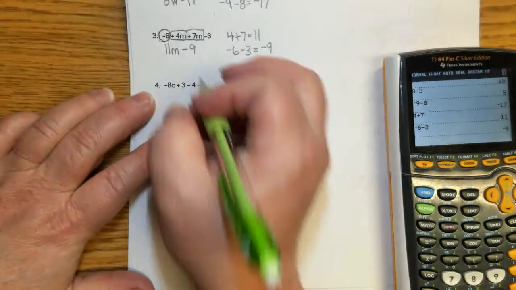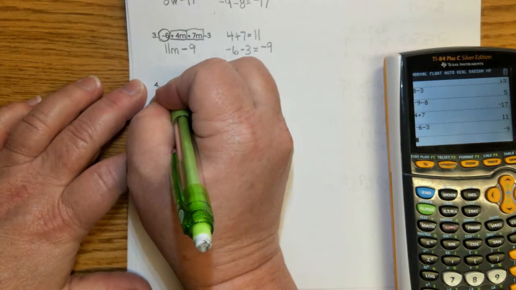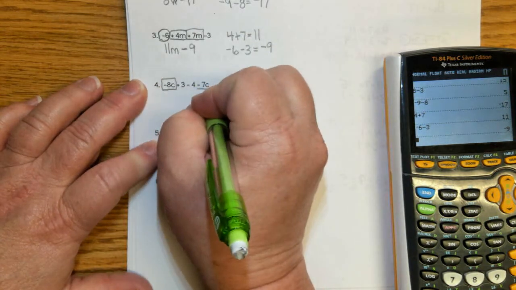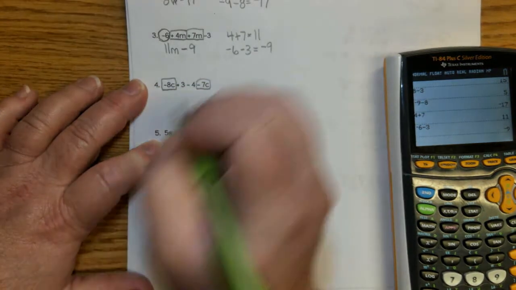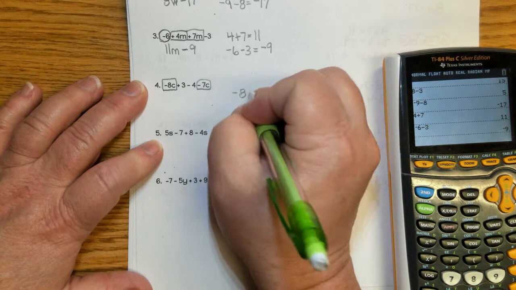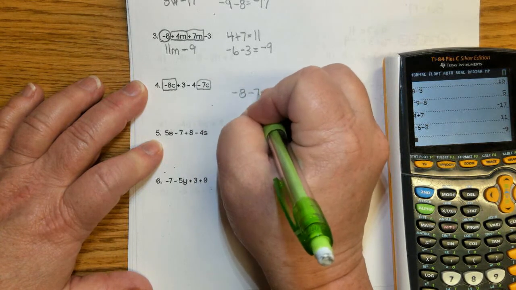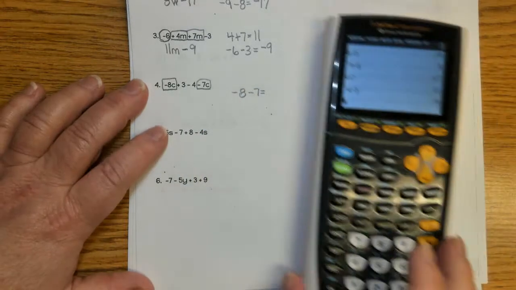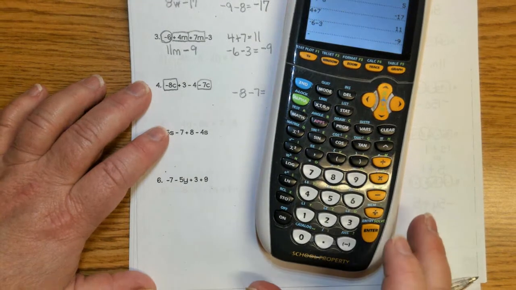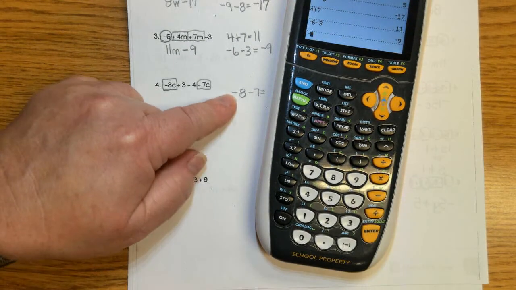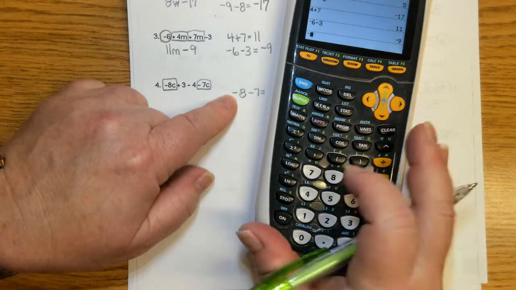All right, we've got 3 more to do together. I've got negative 8c, negative 7c, negative 8 minus 7, and I'm there again. I have to use the negative sign because it's out in front of the expression.